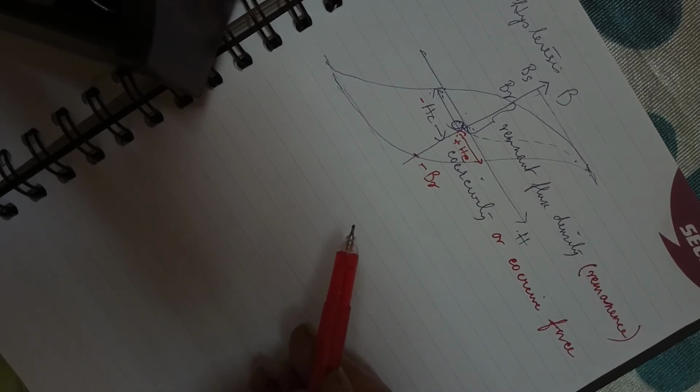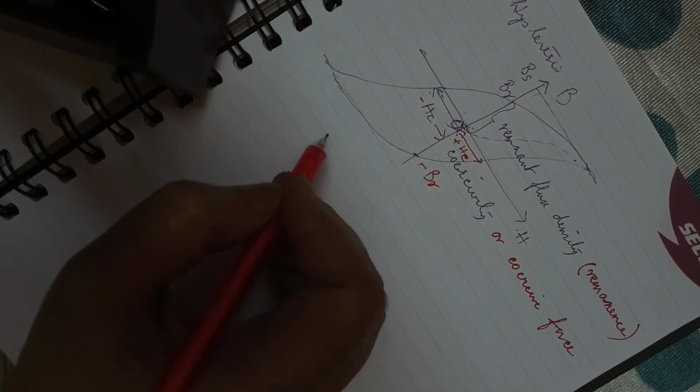Now we had also discussed the origin of magnetization yesterday.